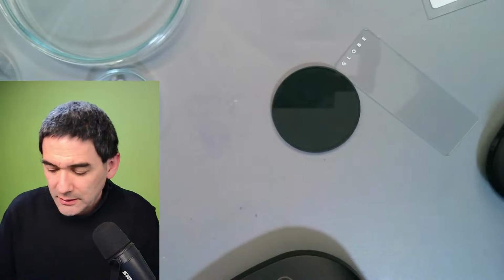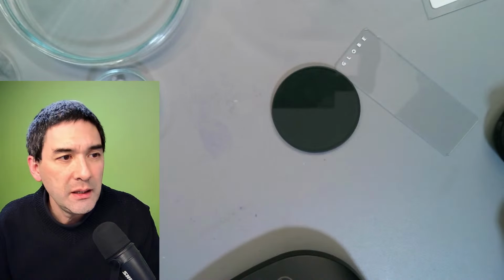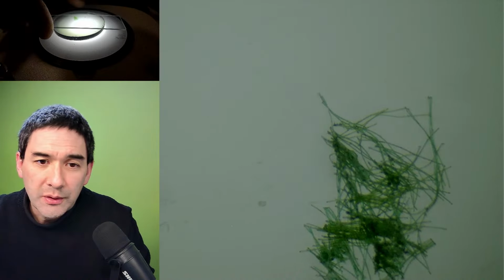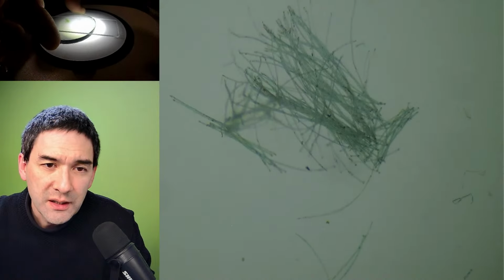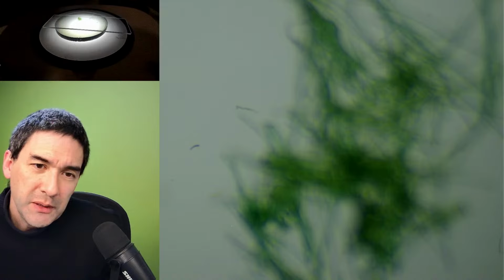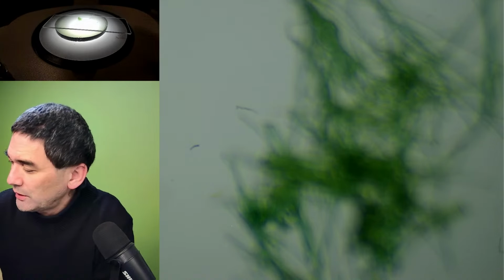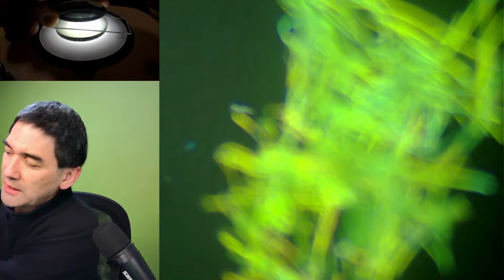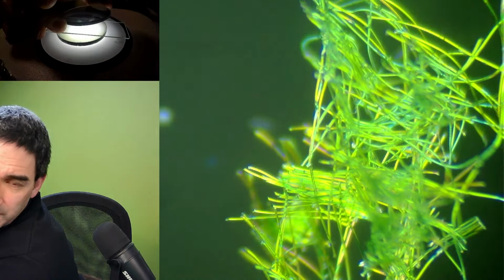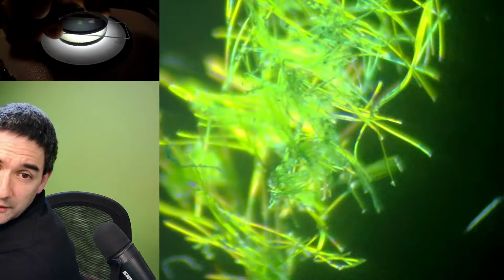Later on, I'd like to make a proper mount, and then we're going to see how this looks at high magnification. Again, under the stereo microscope, let's have a look closer. It would be interesting to see if this also looks kind of nice. This is now the colored one.